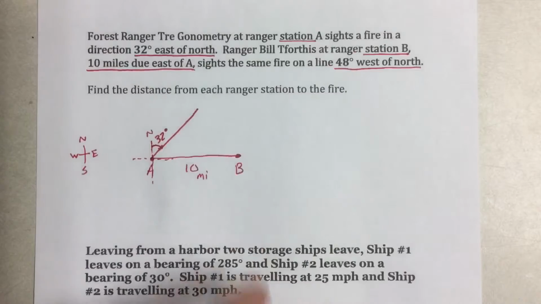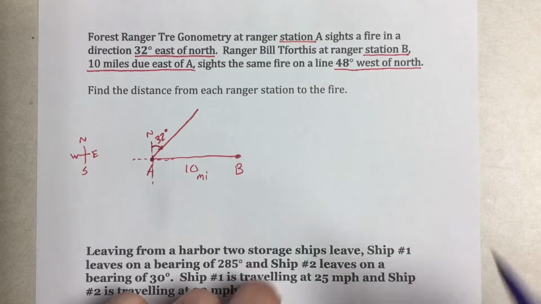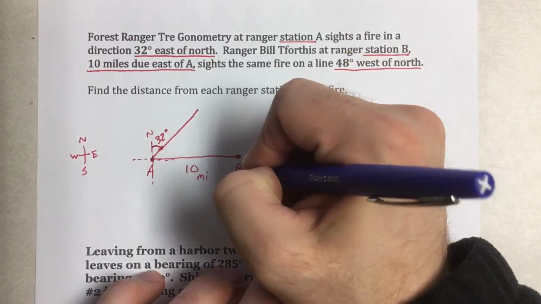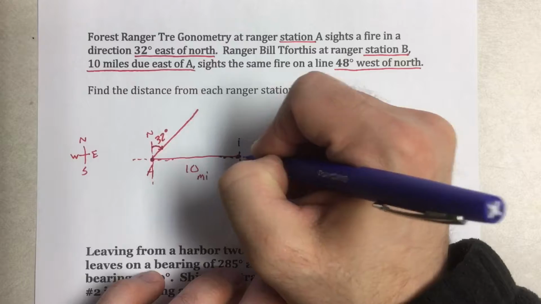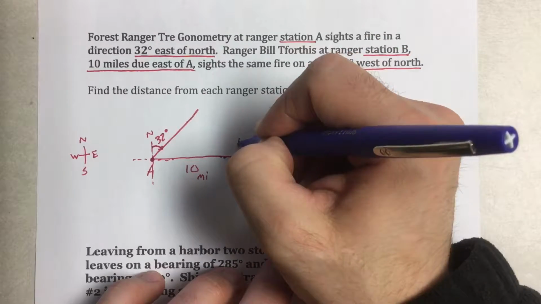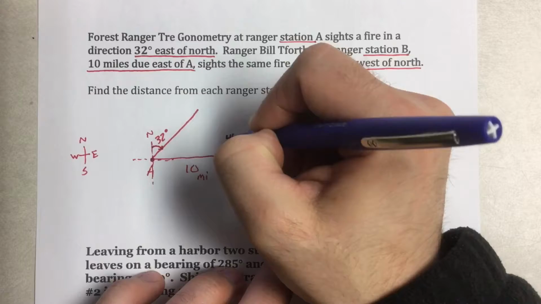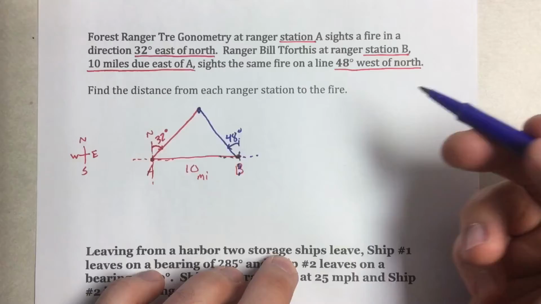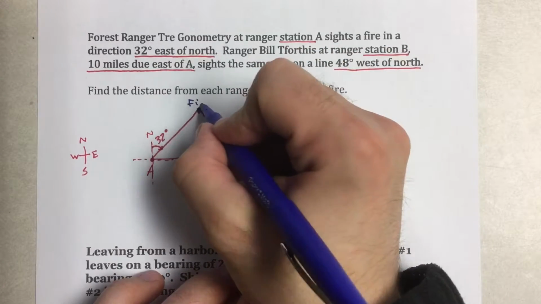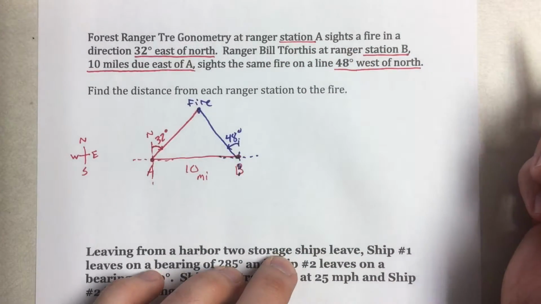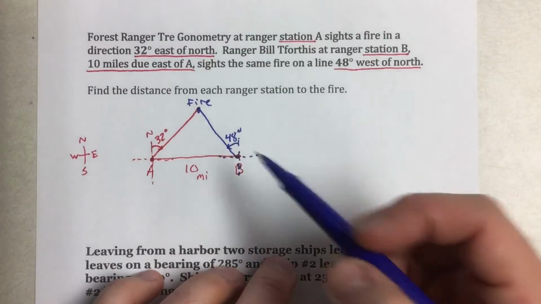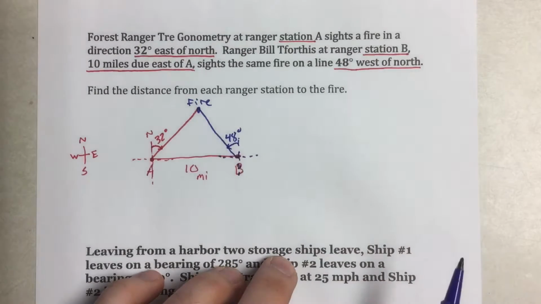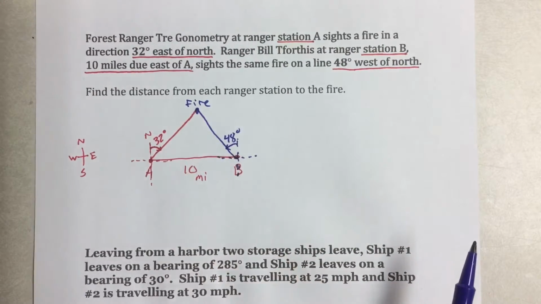And then from Station B, we have a bearing, or heading, of 48 west of north. So we have our little north, south, east, west marker just to help us out. From north, we're going towards the west, 48 degrees. So with our diagram, this would be where the fire is. Okay? So using bearing, the east-north, and making sure we use these little guides to help us with our navigation measurements.